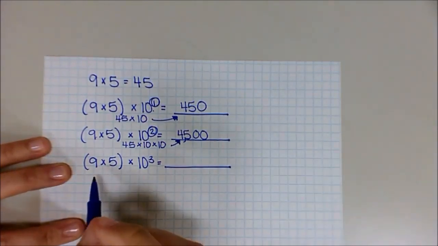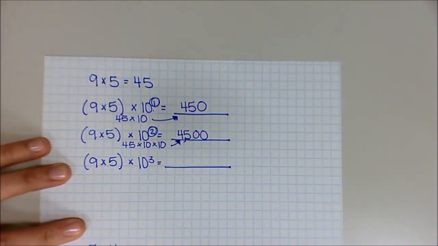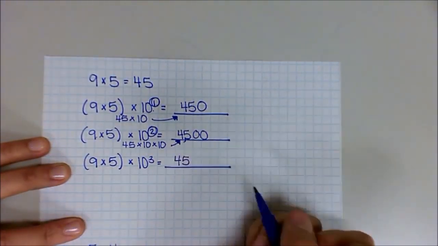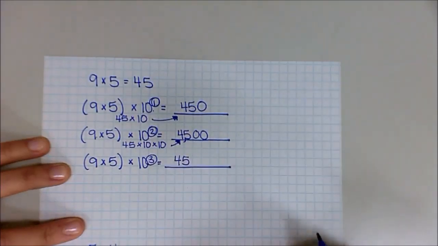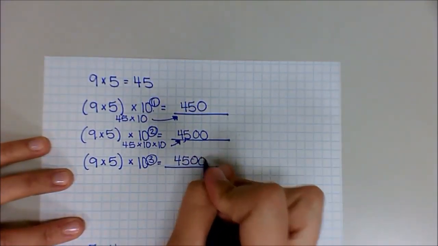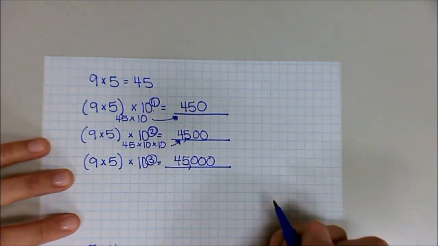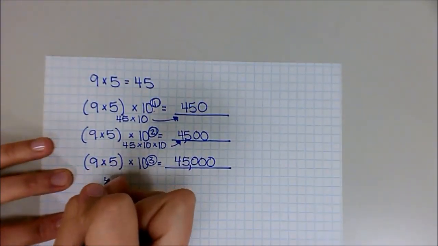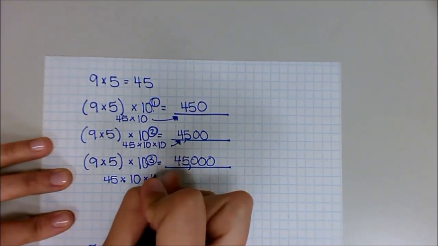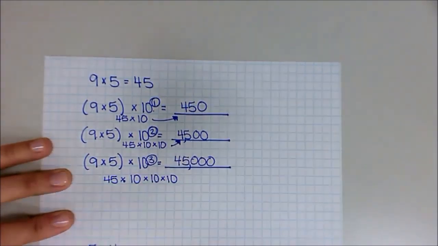The last problem is 9 times 5 times the third power of 10. So I know my basic math fact, 9 times 5 is 45, and I'm doing my shortcut. I'm looking at that exponent. That exponent's telling me 3, that I need to add 3 place values on to make this 45,000, because really this problem is telling me 45 times 10 times 10 times 10, 3 times.